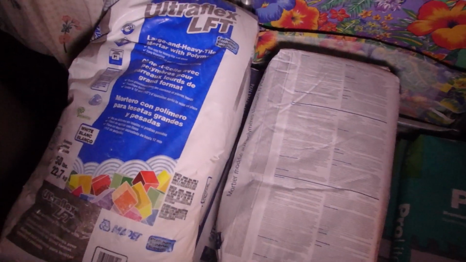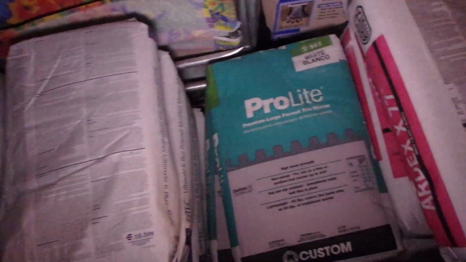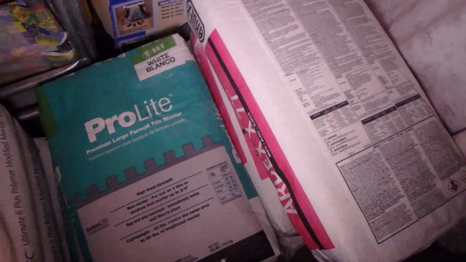Check the bag. The bag always has the standard. Know what your tile is, and know what your substrate is, and know what thinset you need to use to make the two work together. Okay, so I've got several types of mortar here, and I'm going to show you that they all have the standard on the bag somewhere.